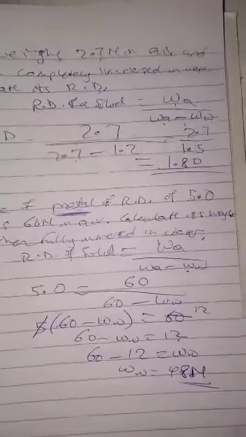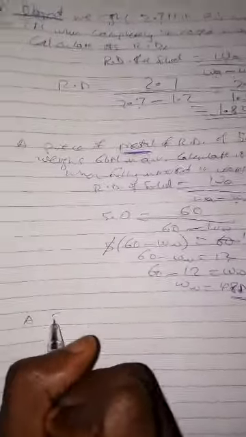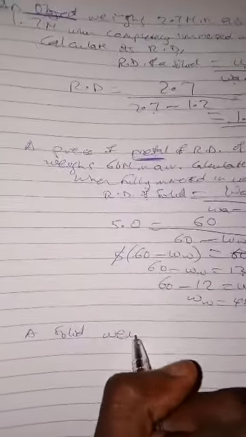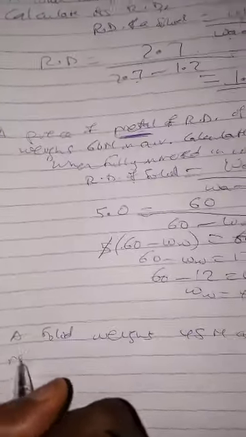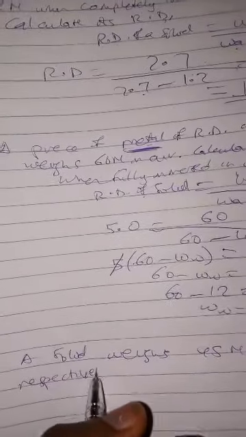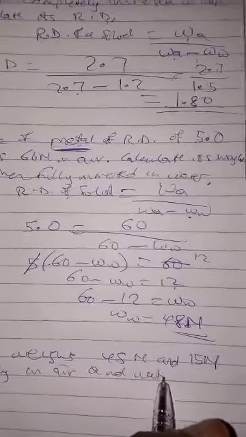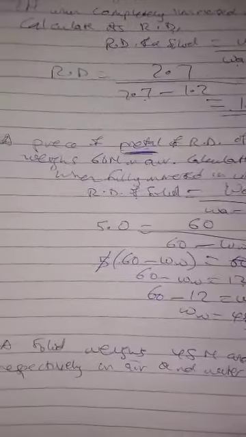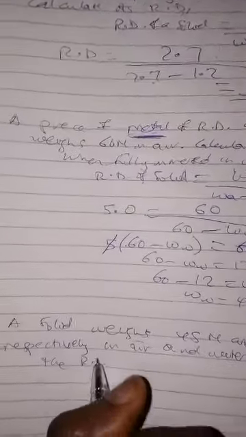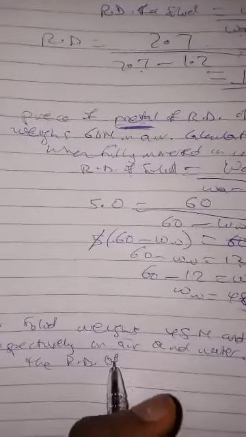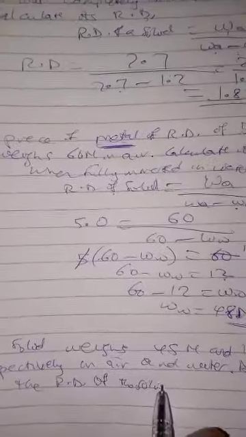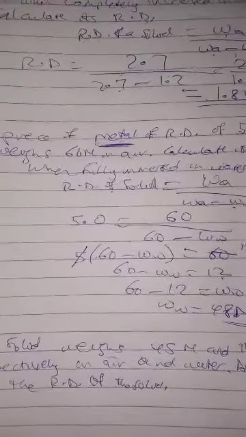Let me just take two more questions. A solid weighs 45 Newton and 15 Newton, respectively, in air and water. Determine the relative density of the solid.